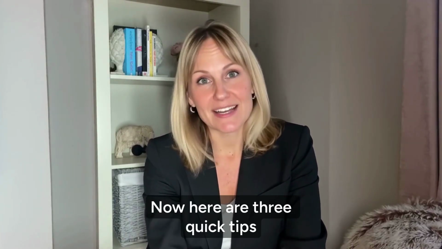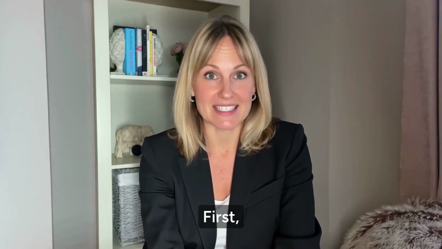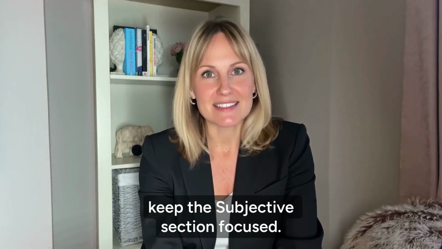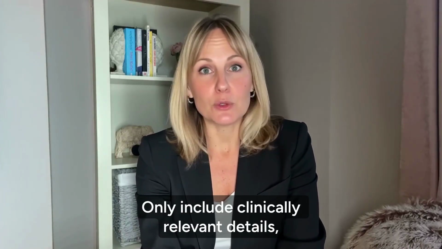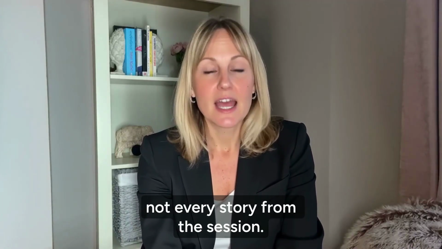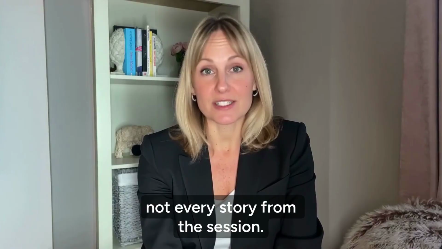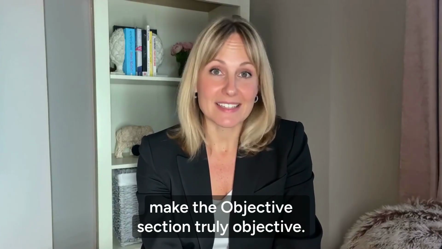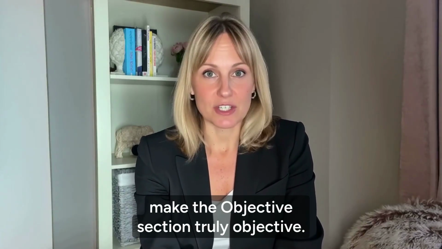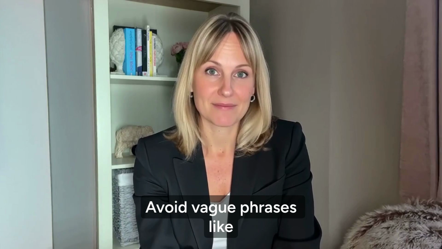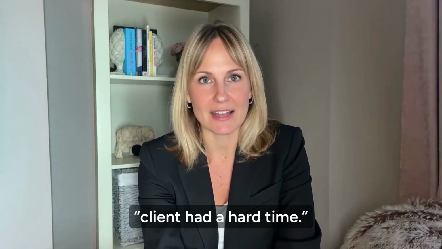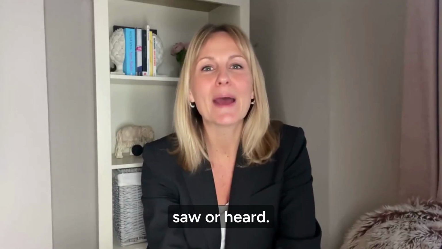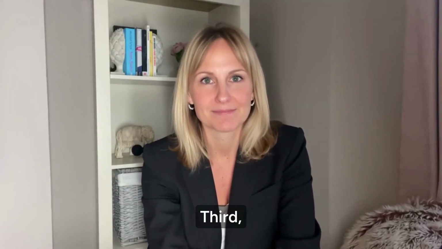That's the structure. Now here are 3 quick tips to make your SOAP notes better. First, keep the subjective section focused. Only include clinically relevant details, not every story from the session. Second, make the objective section truly objective. Avoid vague phrases like "client had a hard time." Describe what you actually saw or heard.